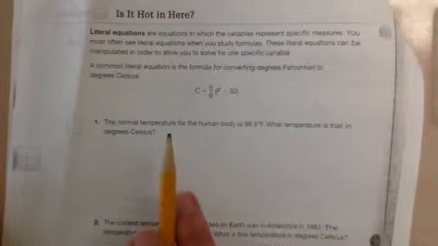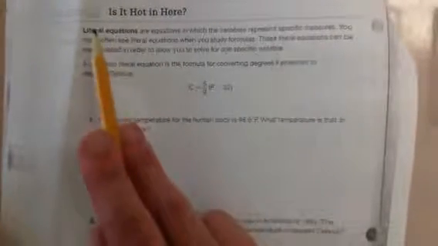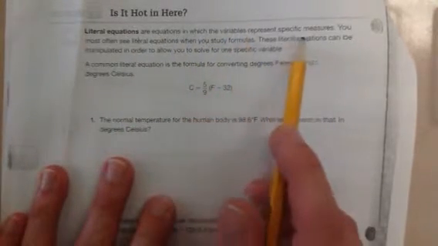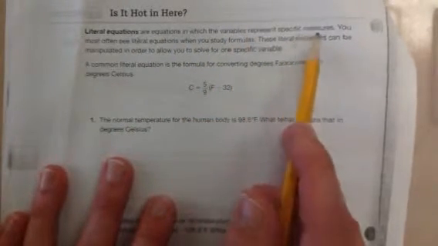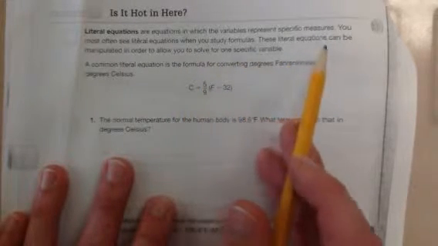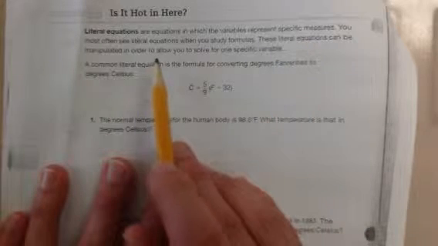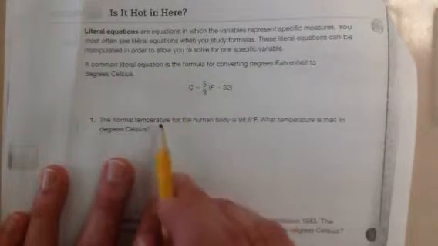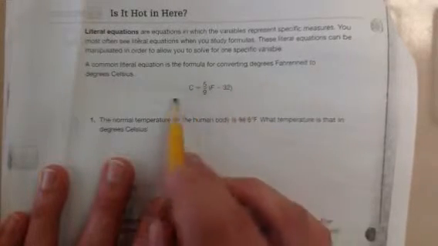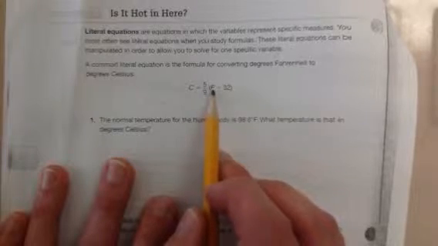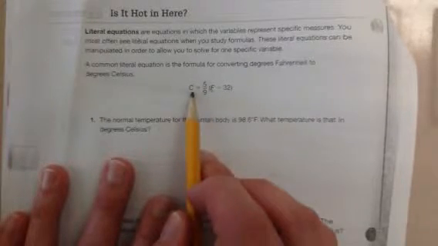So problem 1 on the literal equation independent study tells you what a literal equation is. They're equations in which the variables represent specific measures. You most often see literal equations when you study formulas. These literal equations can be manipulated in order to allow you to solve for one specific variable. So here's a common literal equation. It's the formula for converting degrees Fahrenheit to degrees Celsius.